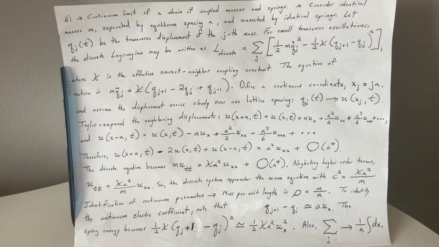So identification of the continuum parameters: mass per unit length is rho equals m over a. And to identify the continuum elastic coefficient, we note that q_{j+1} minus q_j is asymptotically equivalent to a u_x. And the spring energies, 1/2 kappa times the quantity (q_{j+1} minus q_j) squared, is asymptotically equivalent to 1/2 kappa a squared u_x squared. And also here the sum over j goes to 1 over a times the integral of dx.